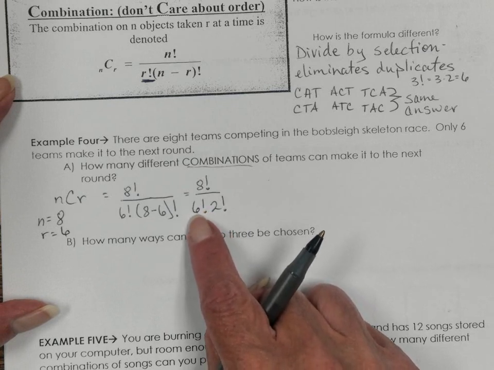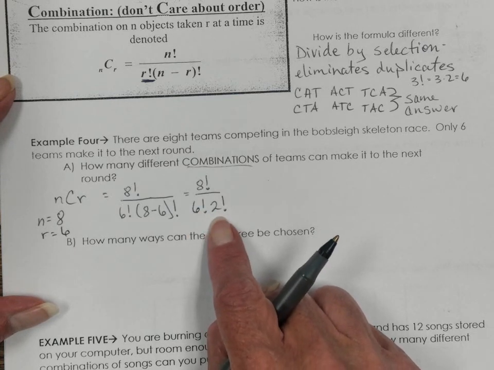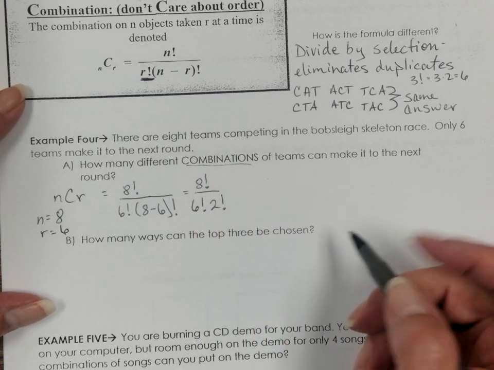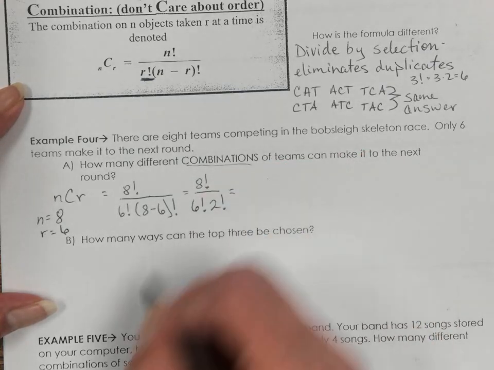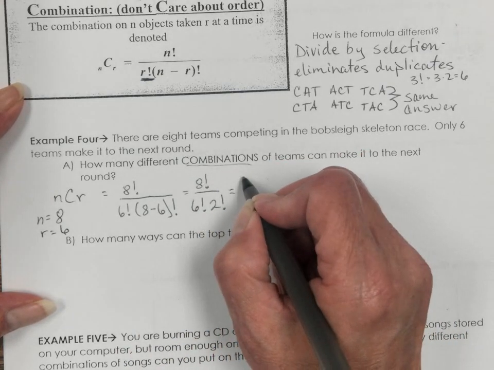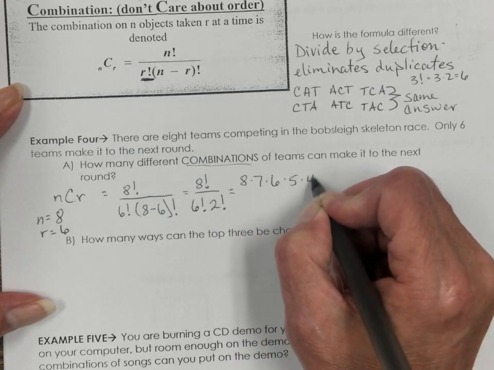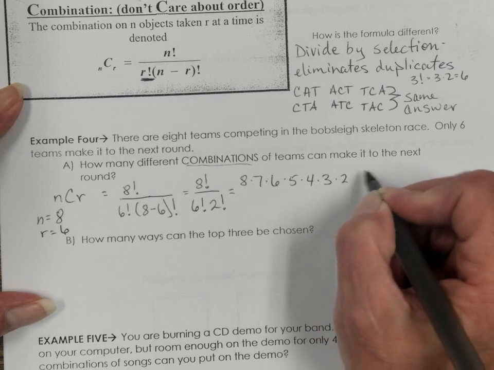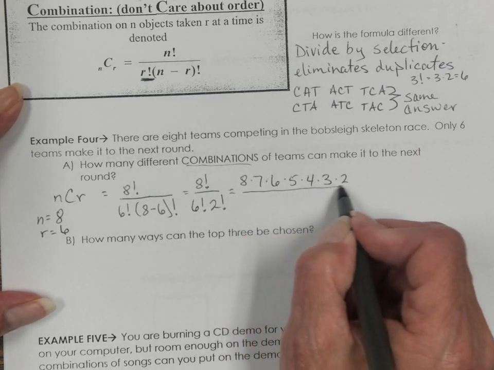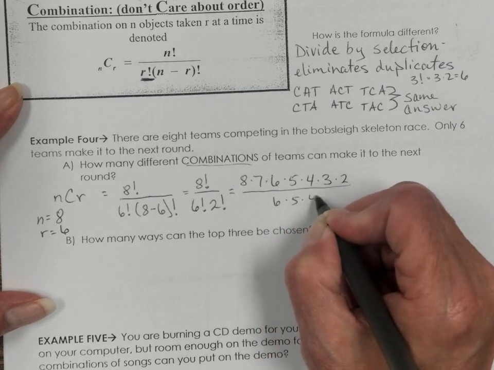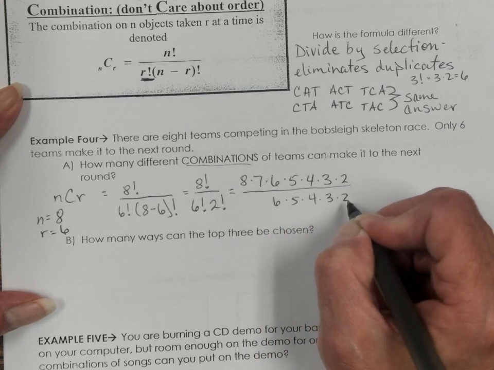That means I want 6 times 5 times 4 times 3 times 2 times 2 factorial, 2 times 1. Okay? So don't try and combine these. These are not like terms. But I am going to write them out. So 8 factorial is 8 times 7 times 6 times 5 times 4 times 3 times 2 times 1, which I'm not going to bother to write, divided by 6 factorial, 6 times 5 times 4 times 3 times 2.